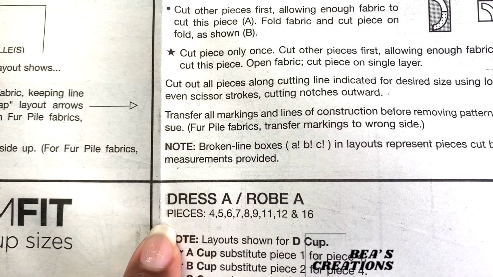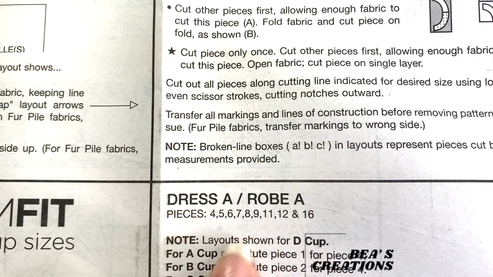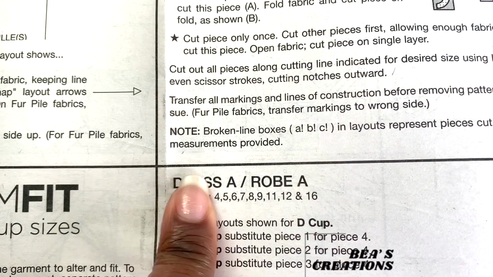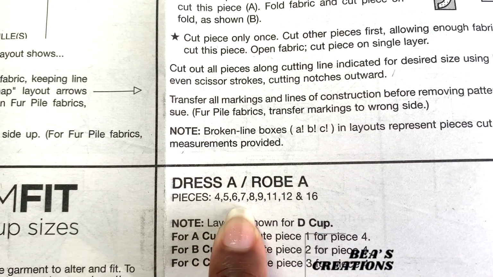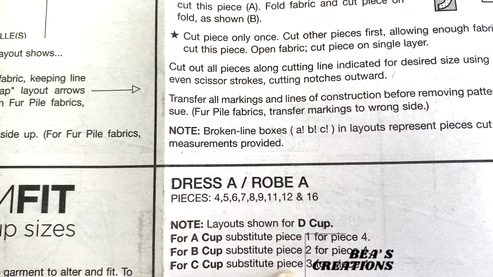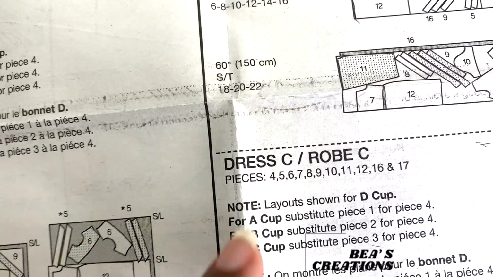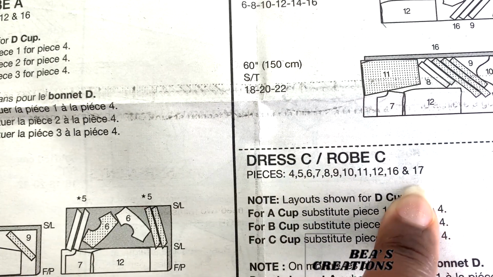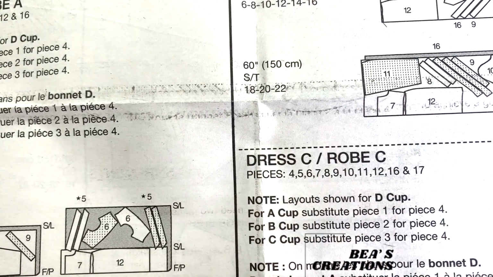Okay, next what we're going to go over is the pattern pieces. Let's say that I'm making view A, the dress. You will have here the number of pieces that you need to cut to make view A. Let's go here to C. It will be a different one. They will give you another list of pattern pieces that you need to cut for view C there.